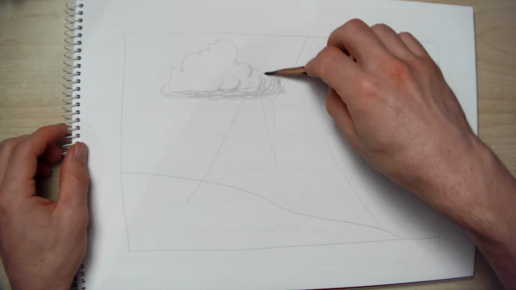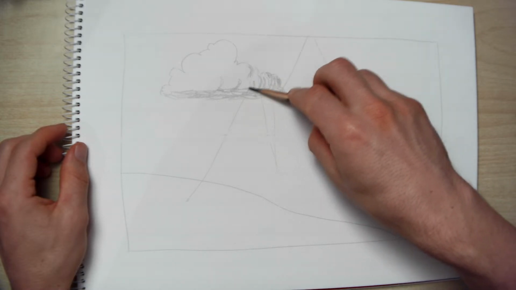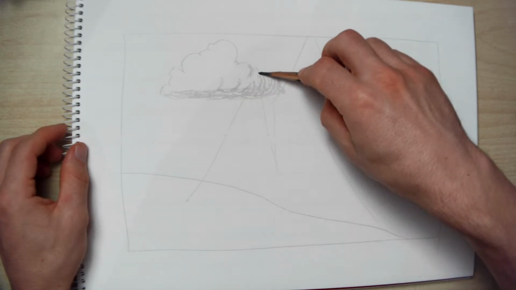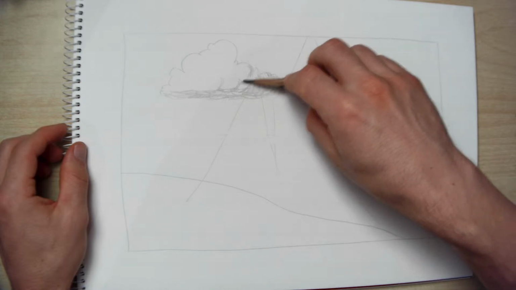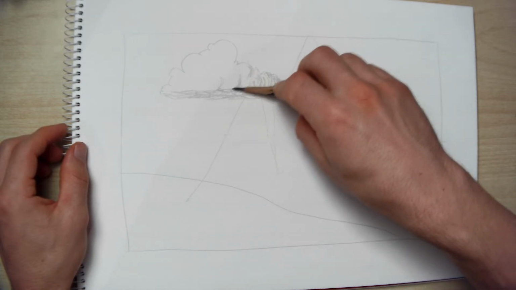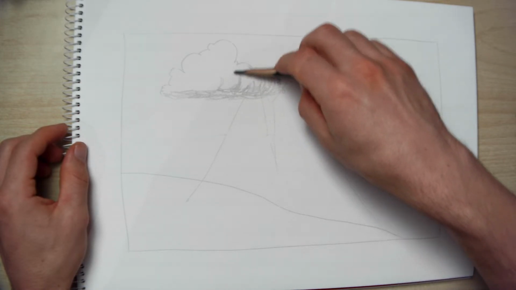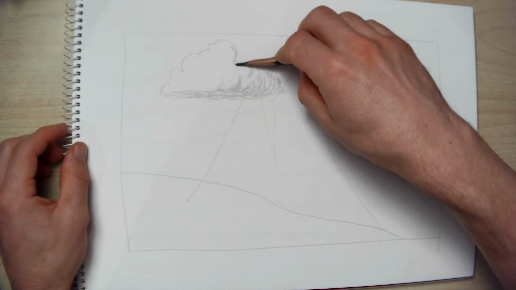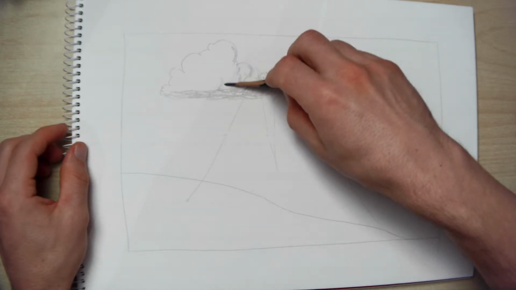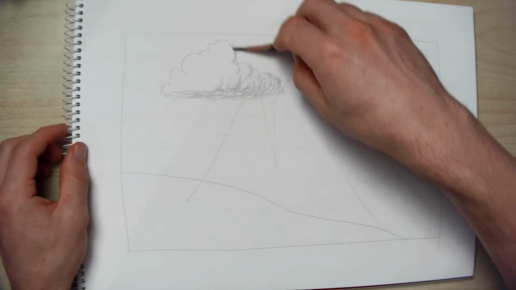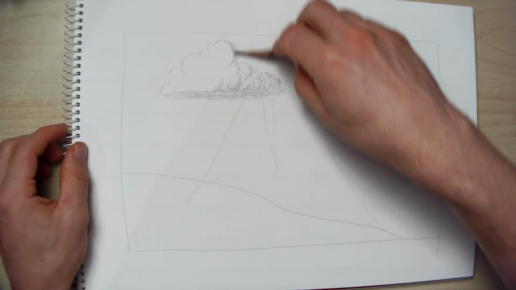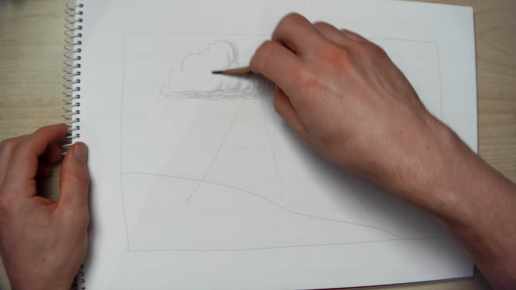And I just draw over this pre-sketched mountain on purpose, so there are no gaps between the mountain and the cloud later. Okay, just the shadows in here.